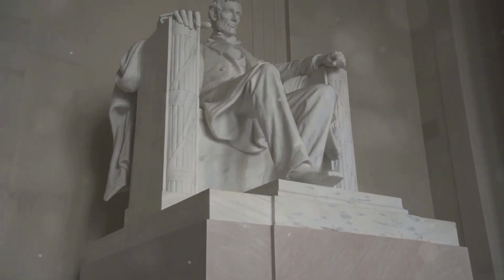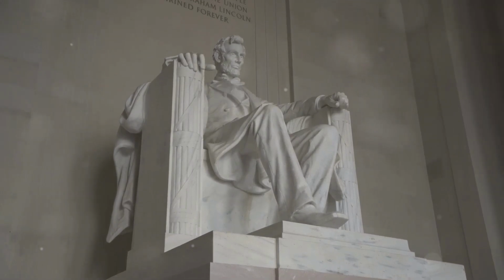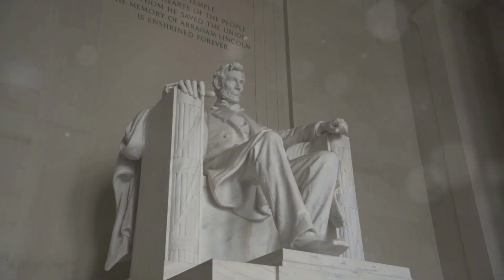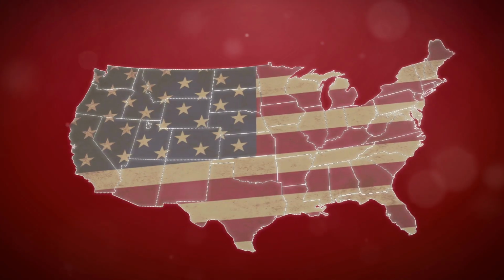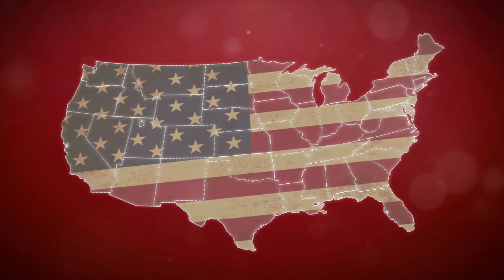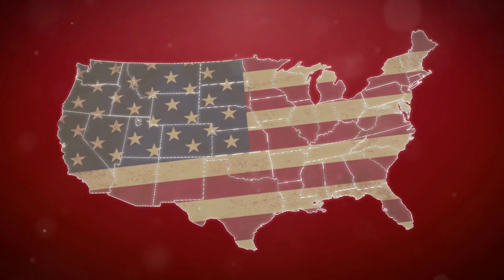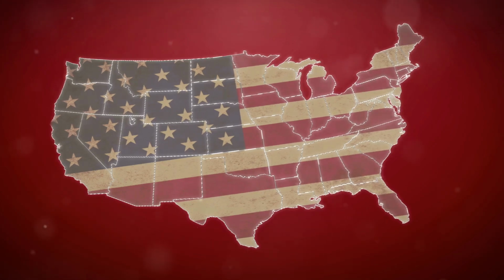Even before the war's end, President Lincoln had begun to formulate a plan for Reconstruction. He understood that the nation had been torn apart by the Civil War, and the process of healing would require careful planning and a compassionate approach. His primary goal was to reunite the nation as quickly and painlessly as possible. Lincoln envisioned a future where the wounds of war could be mended and the country could move forward united.